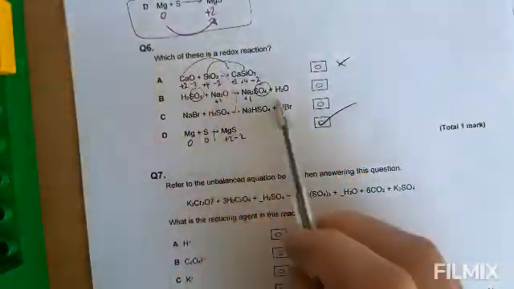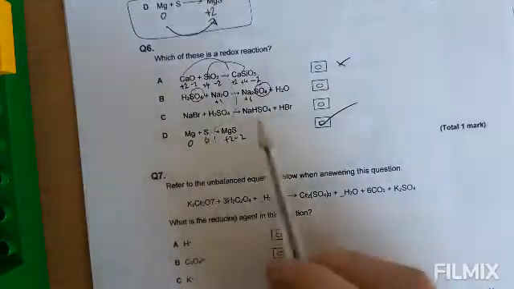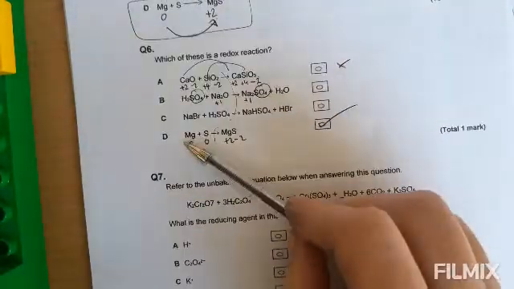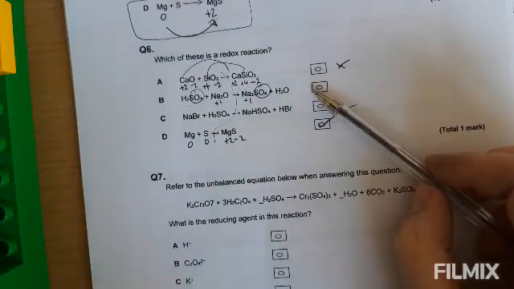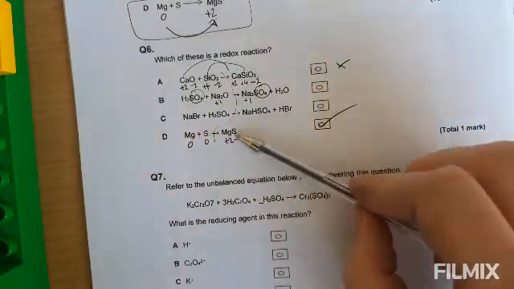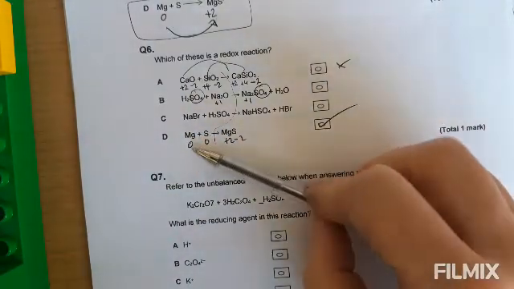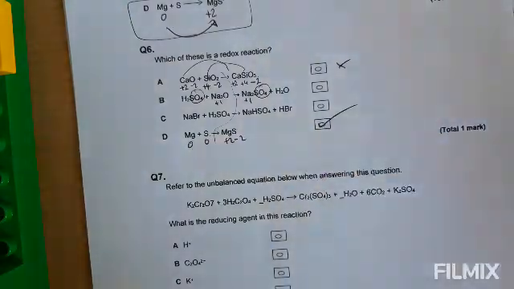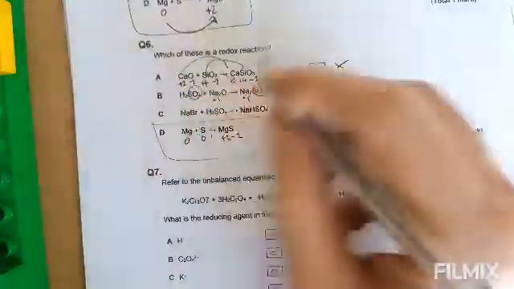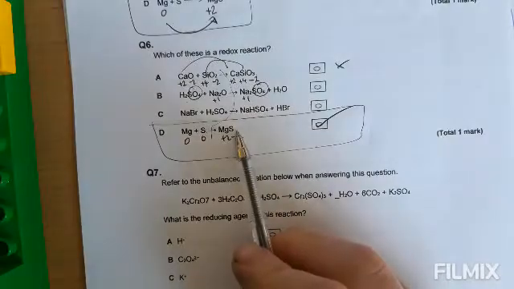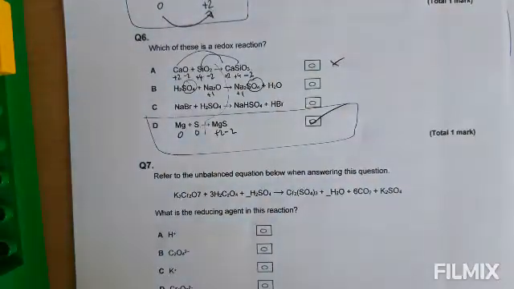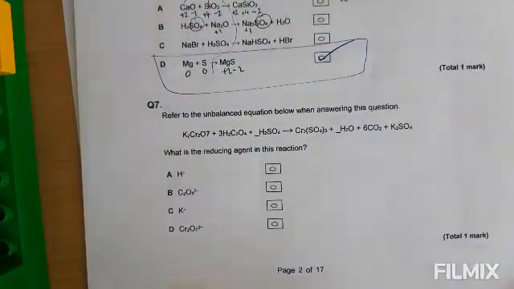I could go into all of these, but I'm looking for something where you've got an element on one side and you've not got an element on the other, like magnesium and then magnesium in a compound. You know the elements are 0, so that's an easy one to choose. So you could have taken a while on that, or I've done it like that, easier. Right.